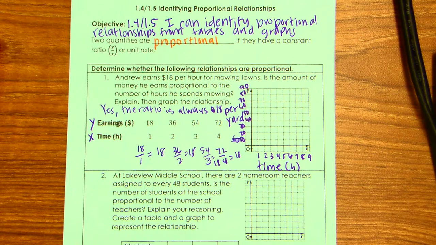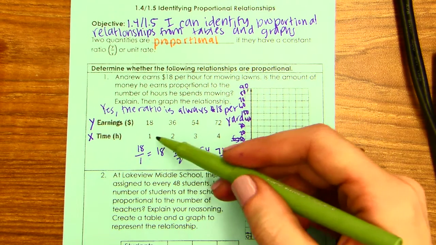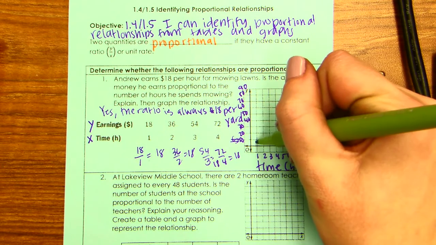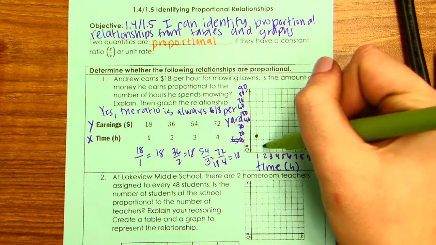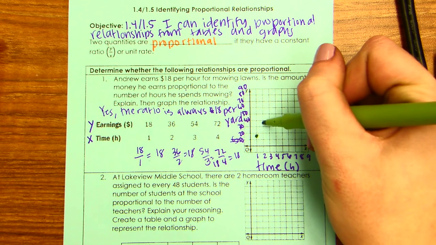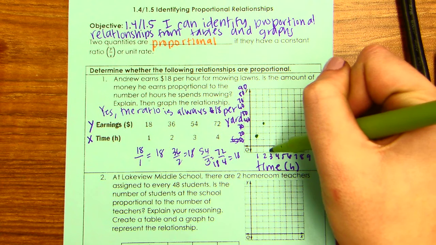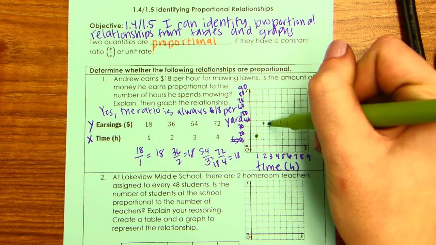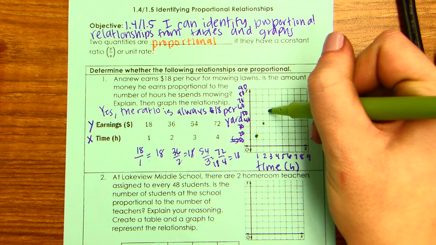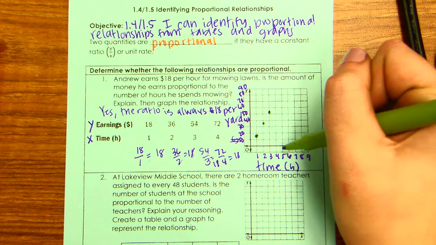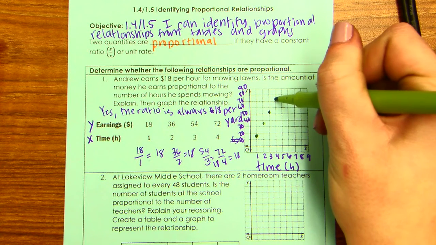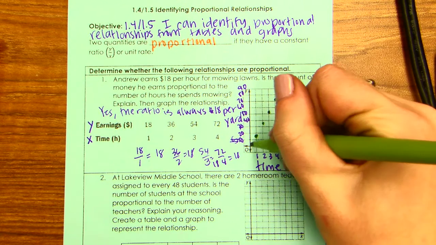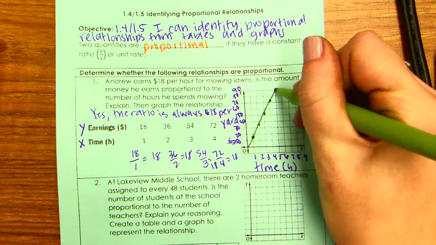And then we'll plot our points. When x is 1, y is 18, so almost to the 20. When x is 2, y is 36, so almost to the 40. When x is 3, y is 54, so halfway between the 50 and 60, a little below halfway. And when x is 4, y is 72. Then we'll connect our dots to make a line.